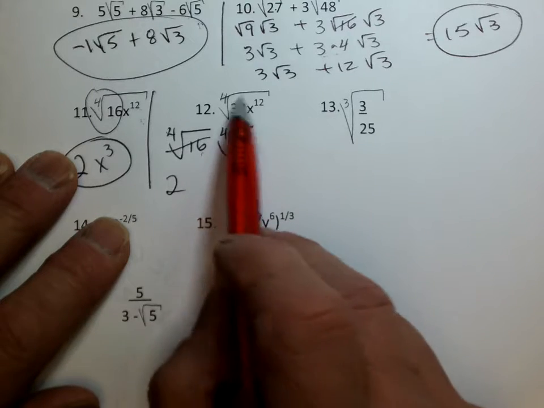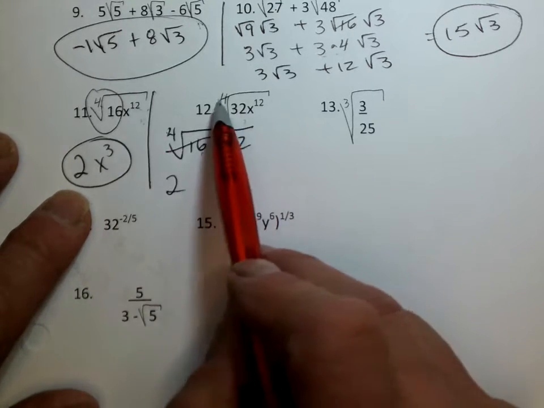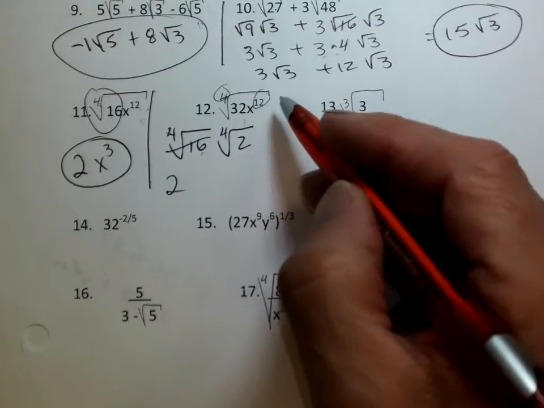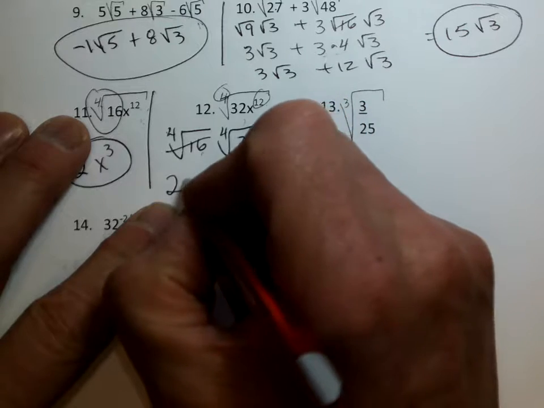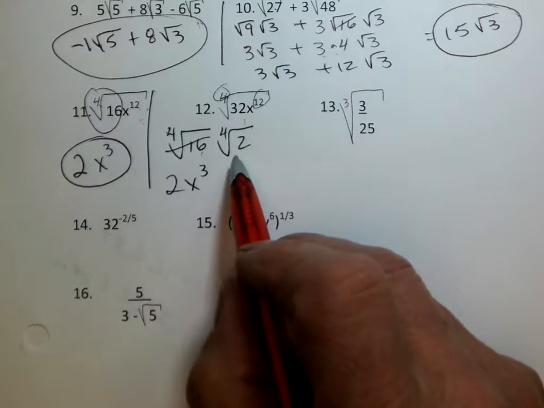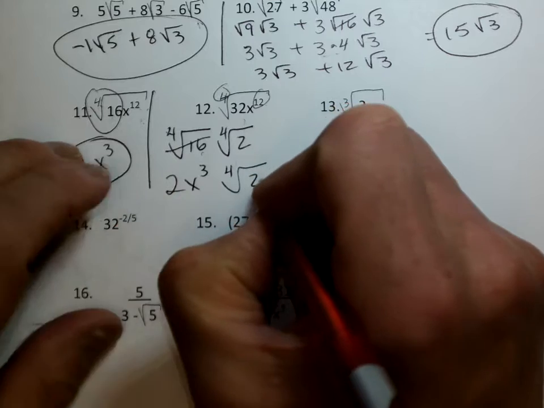Now I'm going to come back, and just like here, I took the 4th root of 12 and I took a 3rd of it. I'll do the same thing here. Take the 4th root of this 12 and I'll get an x to the 3rd, because I take a 4th of it. And this 4th root of 2 is just an ugly decimal answer, so we're not going to get the decimal. We're just going to leave it as a 4th root of 2.